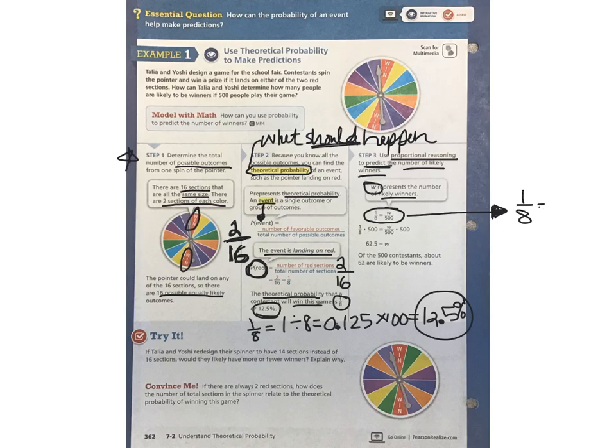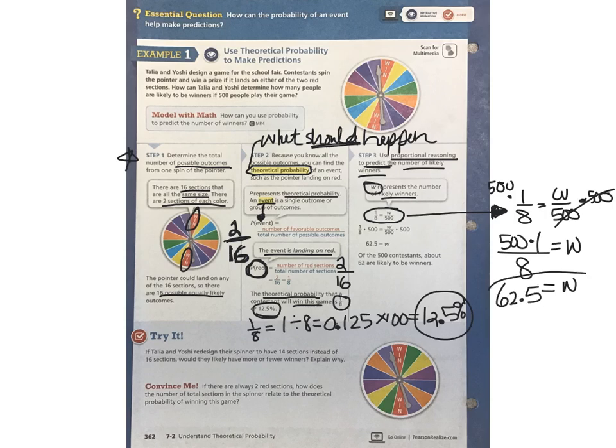This is a division equation. So we need to multiply both sides by the 500 in order to find W. So remember, W is going to be 500 times the numerator, 1, and then divide by 8. So W is 62.5, which means we expect about 62 or 63 people to be winners of that game out of 500.